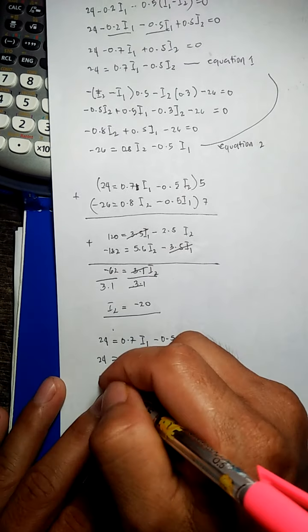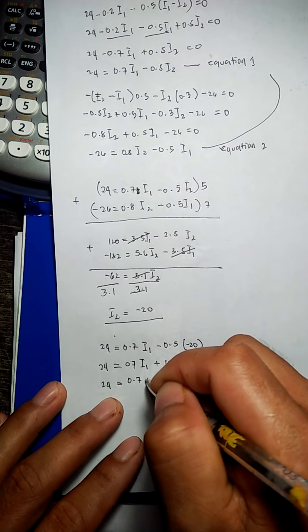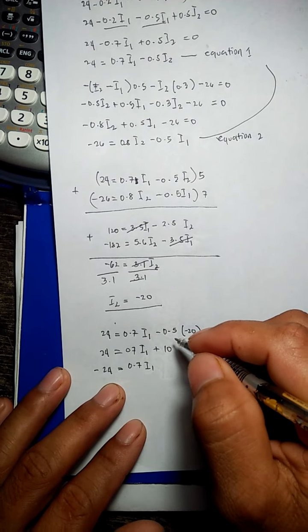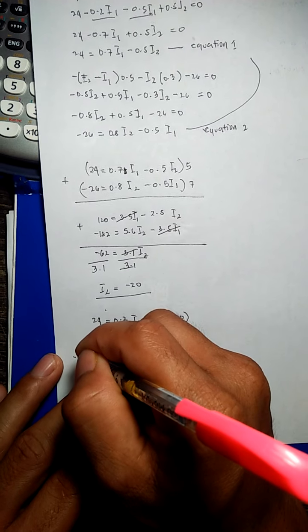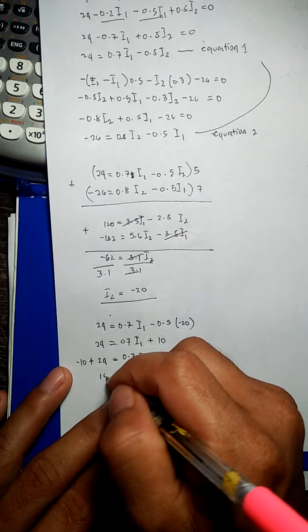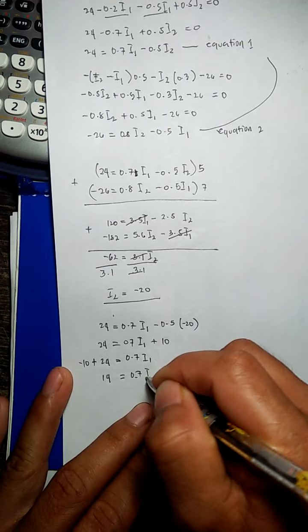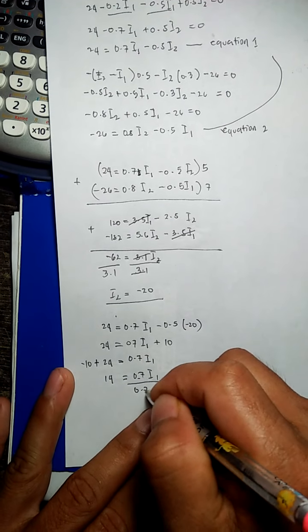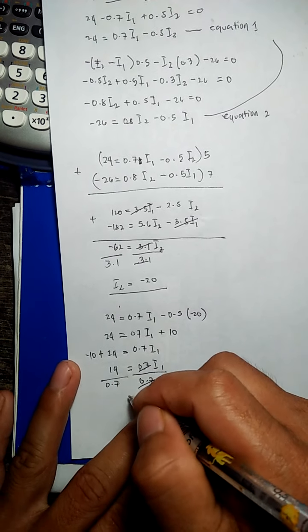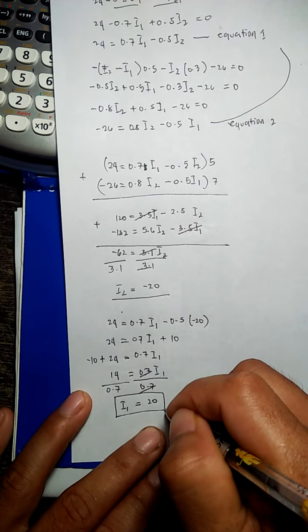Simplify: transpose 10, negative 10, so it will become 14 is equal to 0.7 I1. Divide both sides by 0.7, cancel, so I1 is equal to 20.